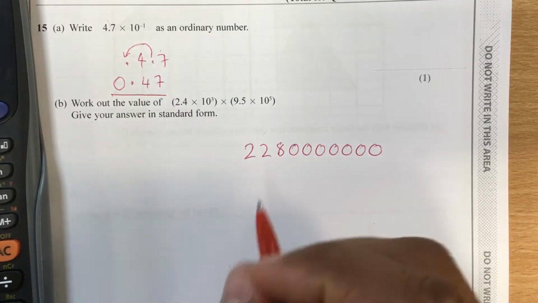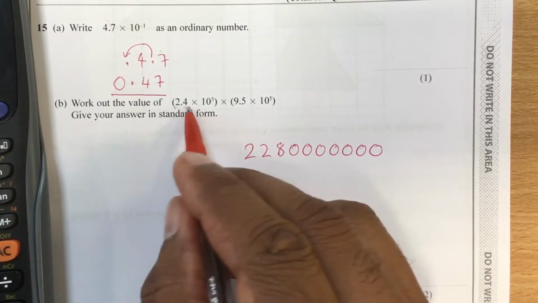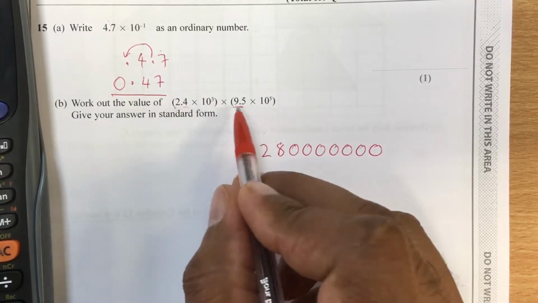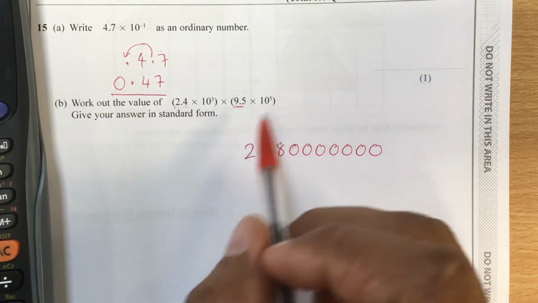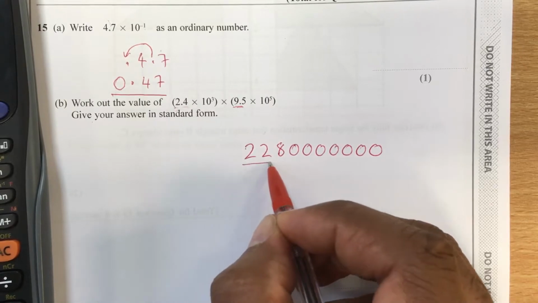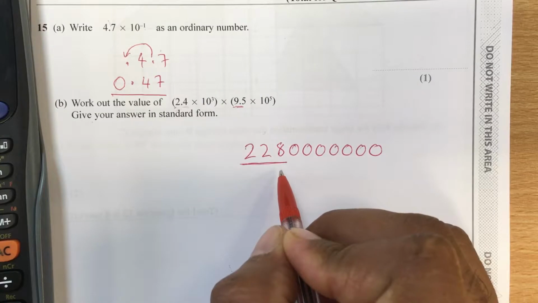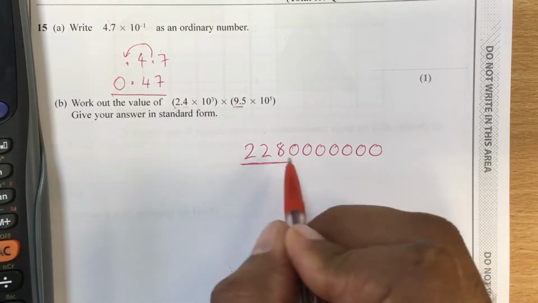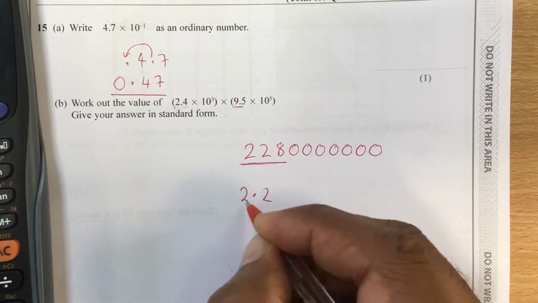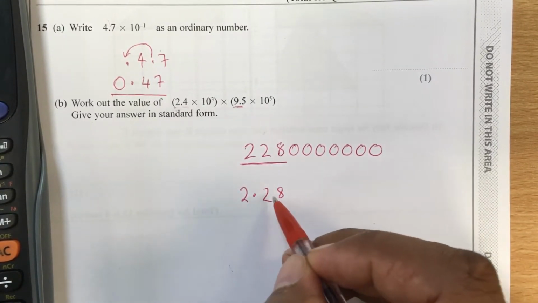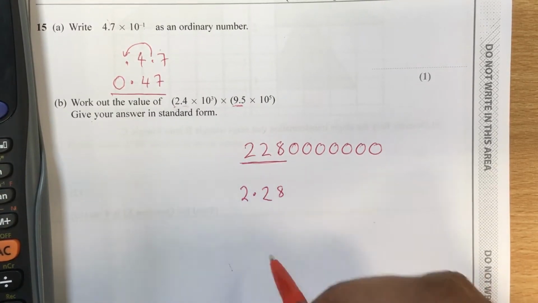Now your second mark is for writing it in standard form. When you write in standard form, the first number must always be between 1 and 10: it can equal 1, but it cannot equal 10. So I want to include these 3 digits in there. How can I make 2, 2, 8 a number which will be greater than or equal to 1, but less than 10? I must put the decimal point between the two 2's, so it becomes 2.28, which is clearly between 1 and 10, so we captured that.